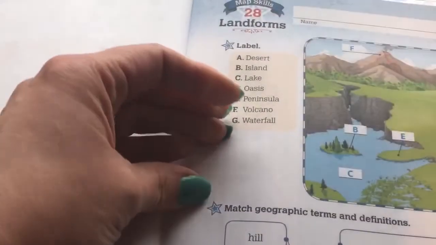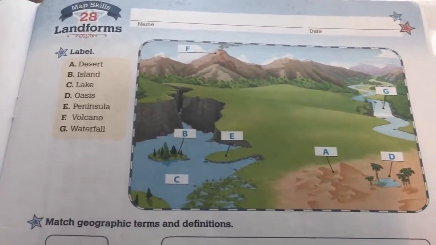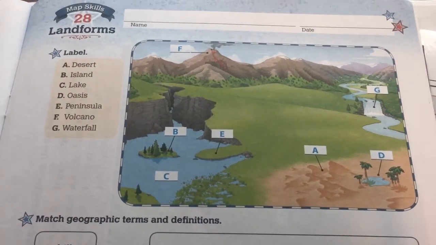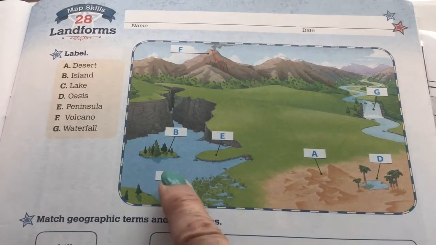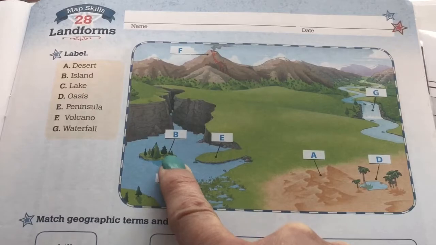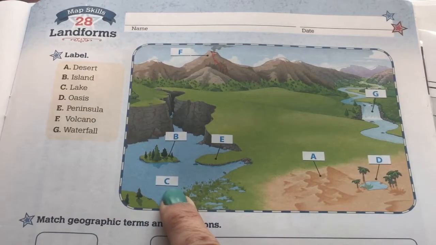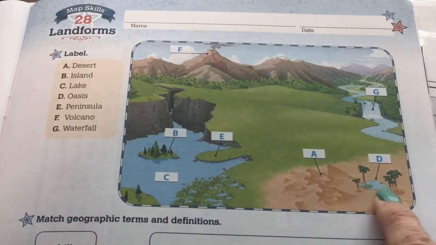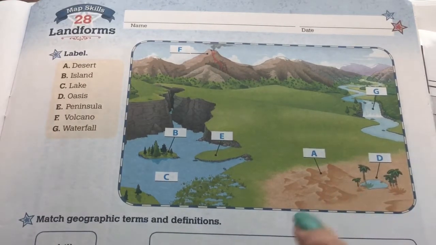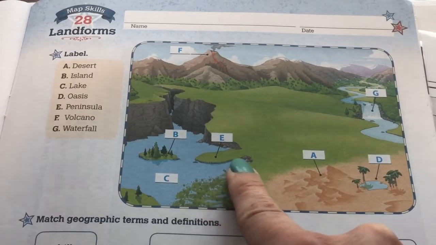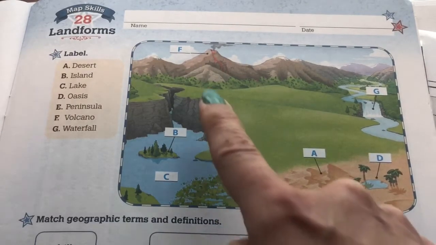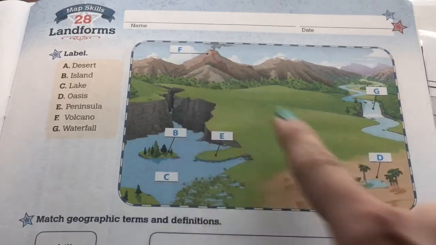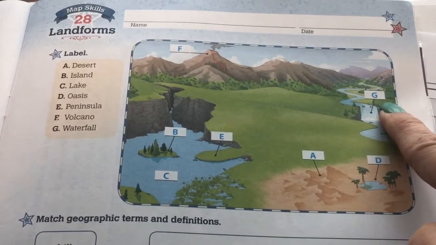So hopefully everyone got that. You're back with me and you filled it in. So let's check your answers. Okay, so we have the desert here, A. Island is over here, B. C, the lake. The oasis is over here in the middle of the desert, a water source in the middle of the desert. E, we have a peninsula, right, where it has water on almost all sides. Okay. F is up here. We have the volcano. And G, the waterfall.